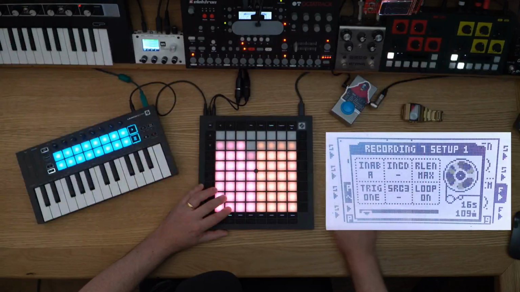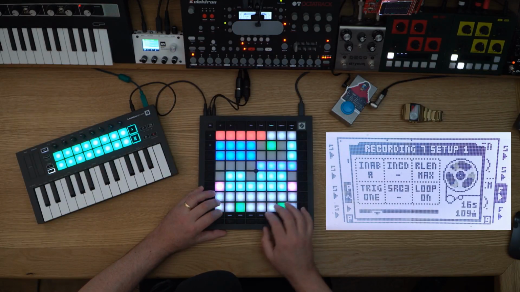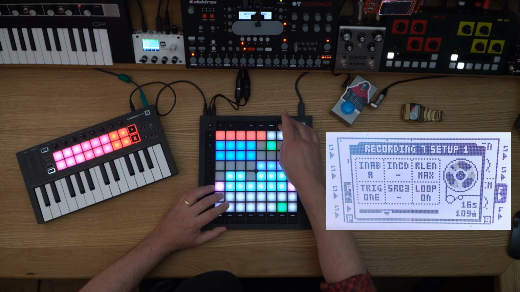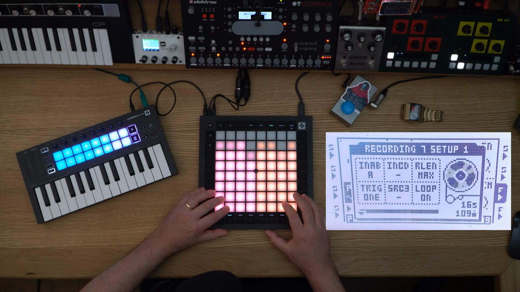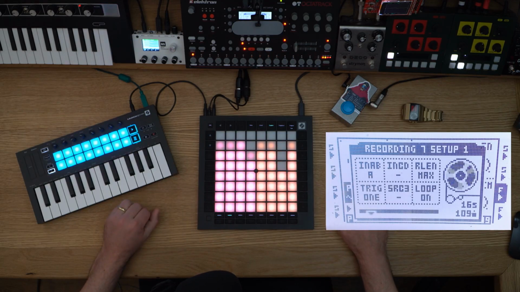Now, I was just having a little jam there as we were coming through, so I'm just going to mute off some parts here, and just bring a nice volume fade down there as well.